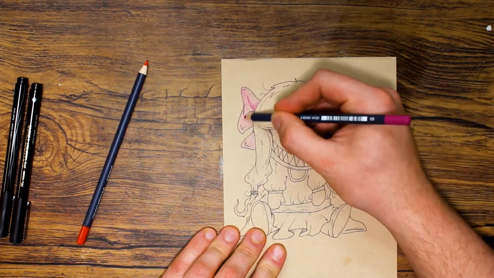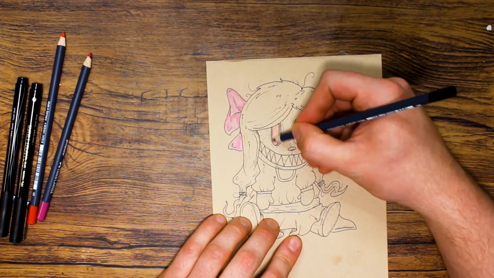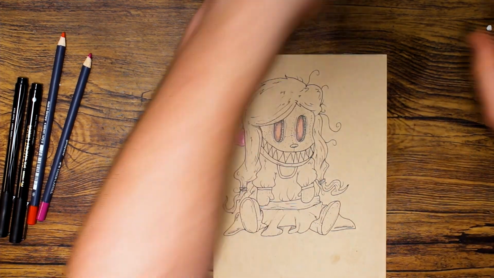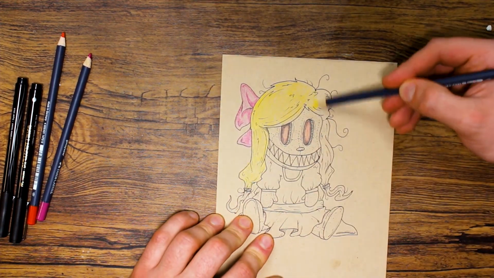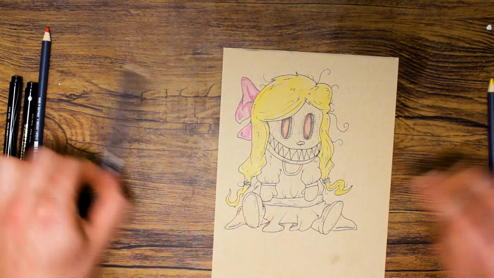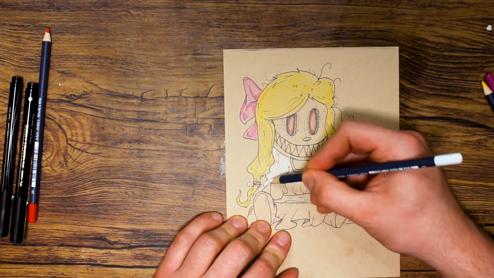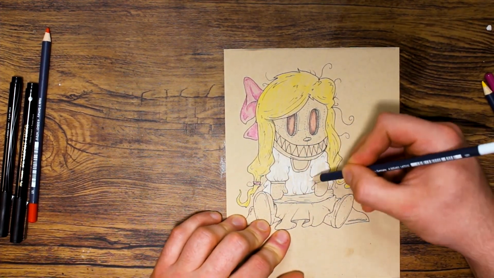To finish her off, I didn't know how I wanted to give this kind of creepy aura, so I ended up taking a red pencil and then kind of making a fluffy shadow around the whole doll to kind of give off this evil energy. But I am going to be quiet and let you all enjoy this, and I will see you all at the end with the final results.